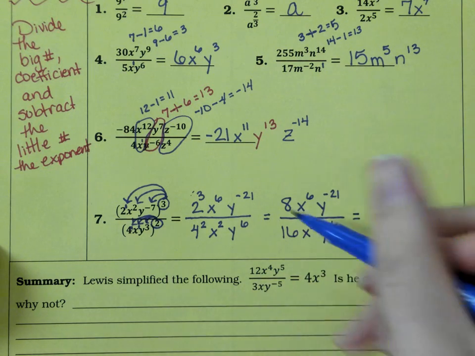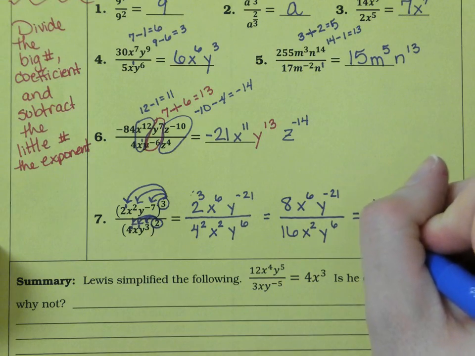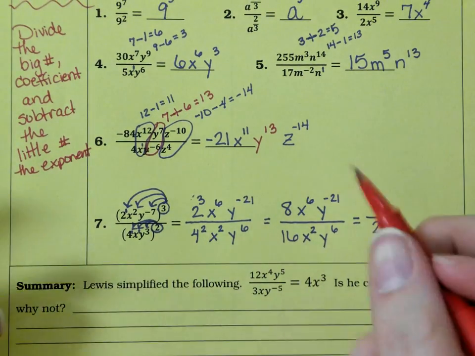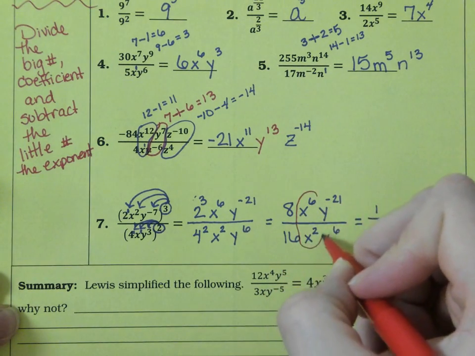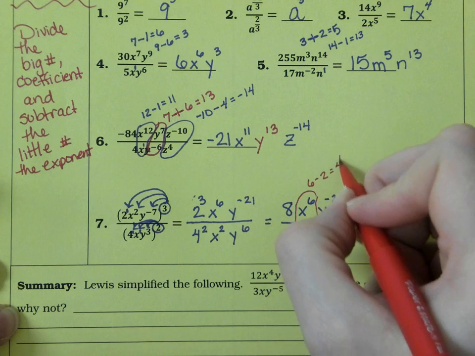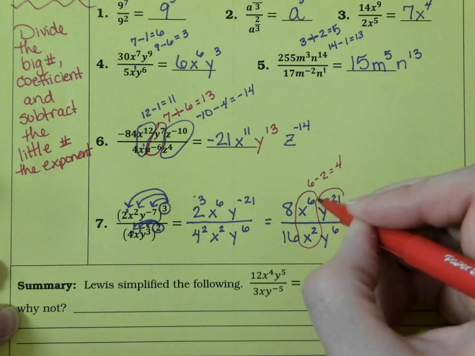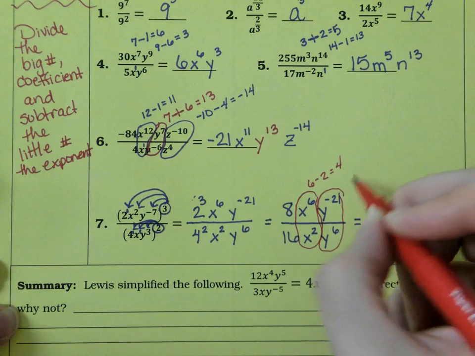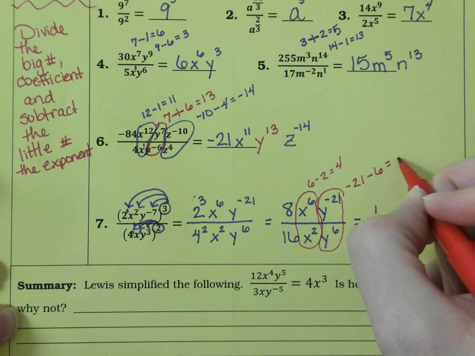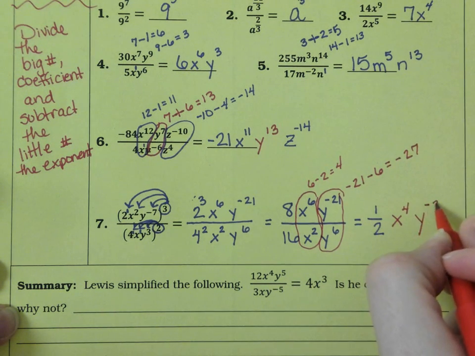And then we figure out what is 8 divided by 16. You should get 1/2. And then we take our exponents. I have 6 and 2 here, so 6 minus 2 is 4. So I have x to the 4th. And then I have a negative 21 and a 6. So negative 21 minus 6 is negative 27. So y to the negative 27.